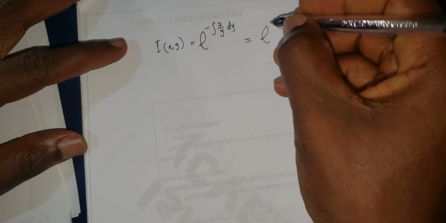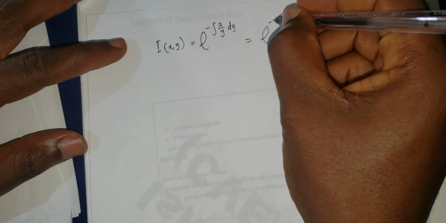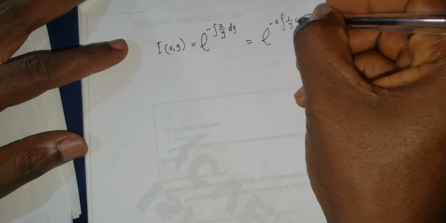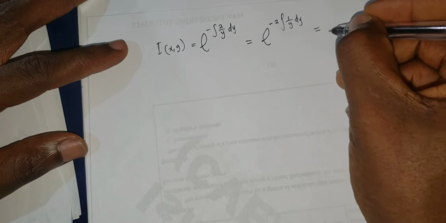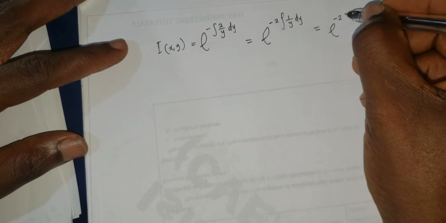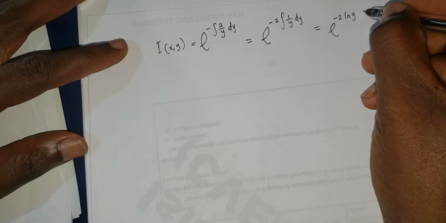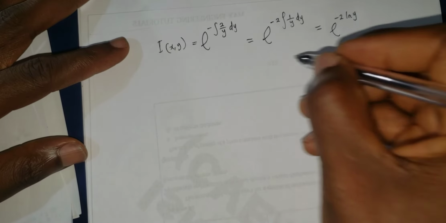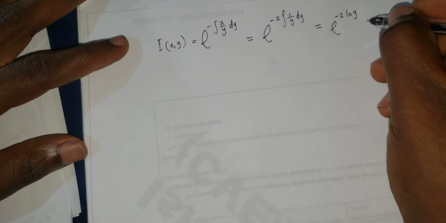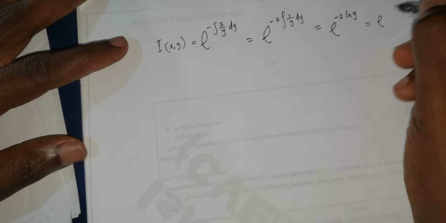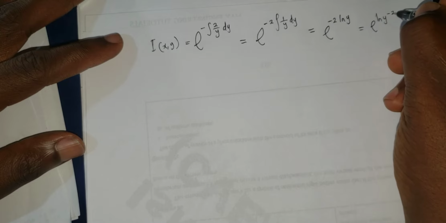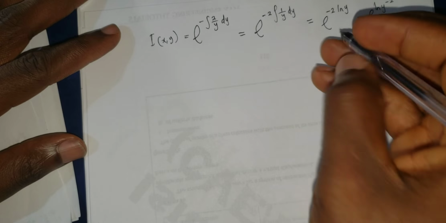This is going to give us minus 2 right there, integral of 1 over y dy. So that's quite straightforward. Now that's going to be e raised to power minus 2 integral of 1 over y dy, that is ln y. Of course, as I said before, we are going to ignore the constant of integration always when we get to this point. So this is going to be e raised to power ln y raised to power minus 2. So it's quite easy to get that.